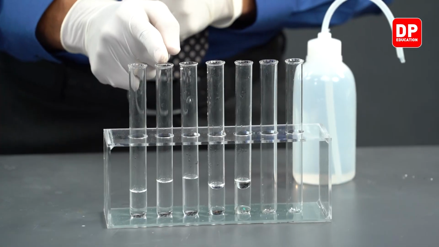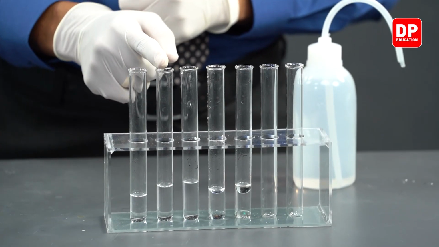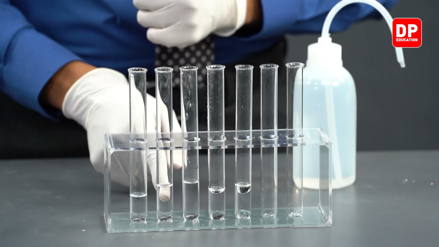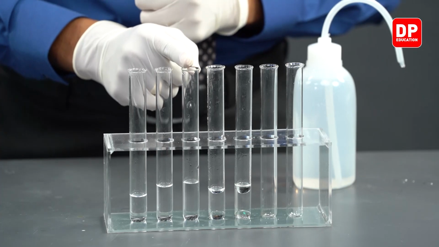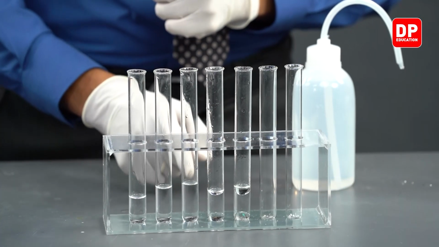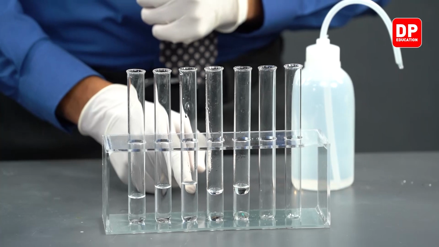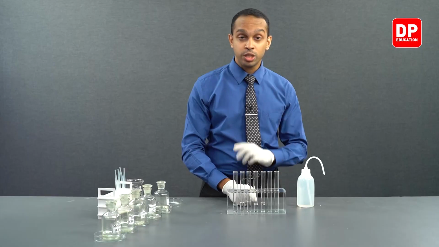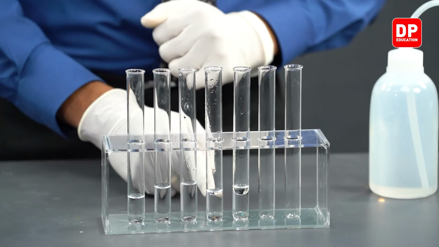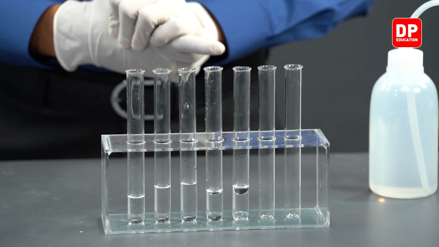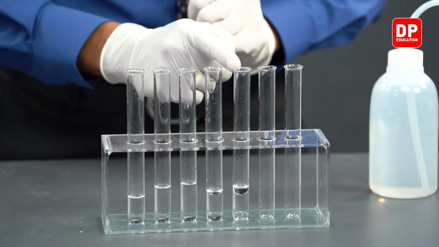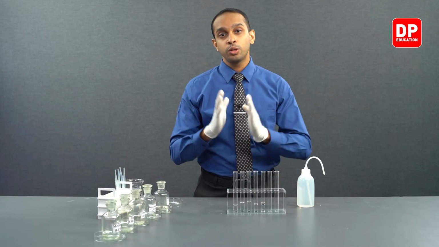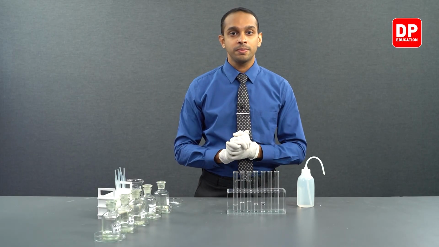Then we had acetaldehyde or ethanal, which is soluble in water. You do not see a layer separation there. We have acetone or 2-propanone, soluble in water, did not form two separate layers. We have benzaldehyde, which was not soluble in water, so two separate layers were formed. Finally, we have our acetophenone, again not soluble in water, so therefore two separate layers were formed.